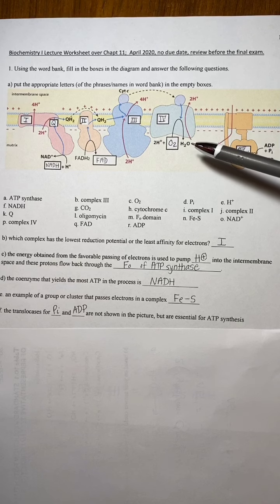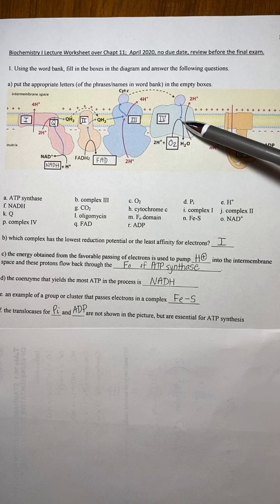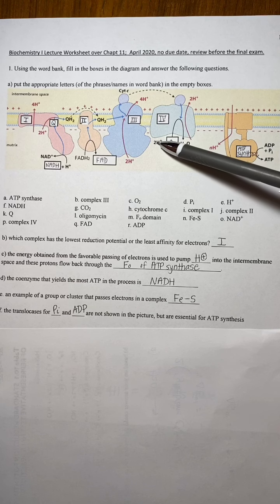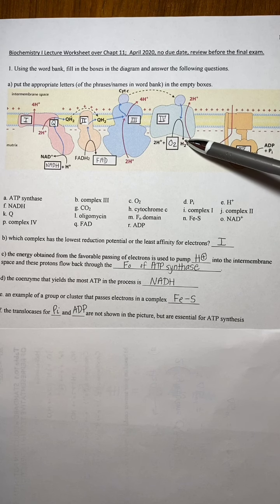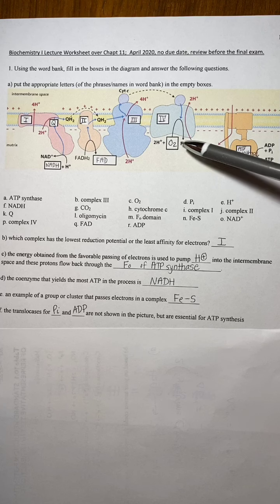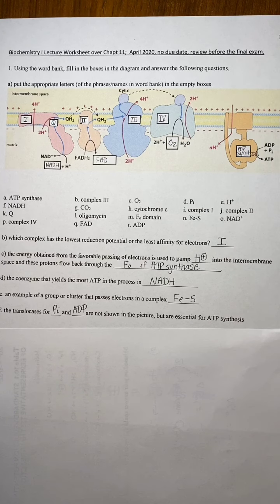The final electron receptor is molecular oxygen. That will take the electrons from complex 4, combine with hydrogens, and make water. So that's your final reduction of the whole electron transfer chain.